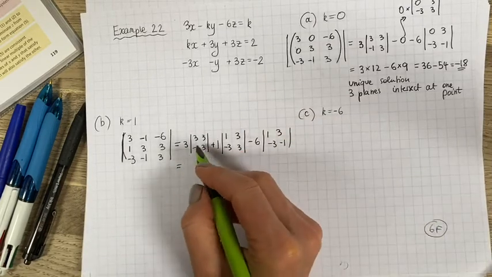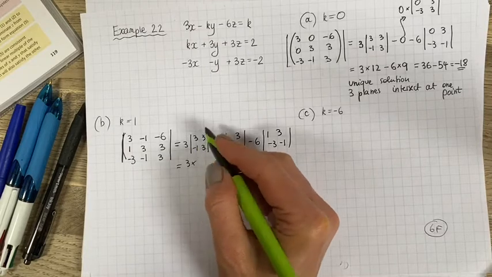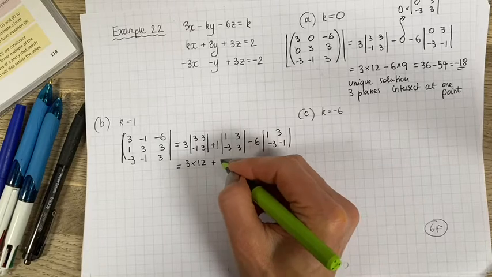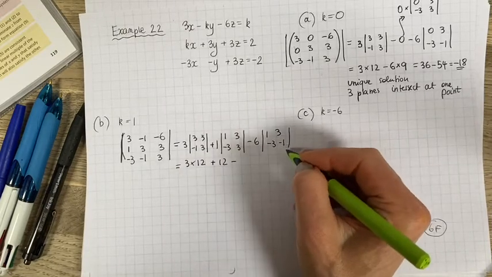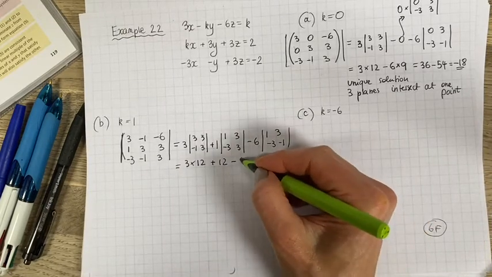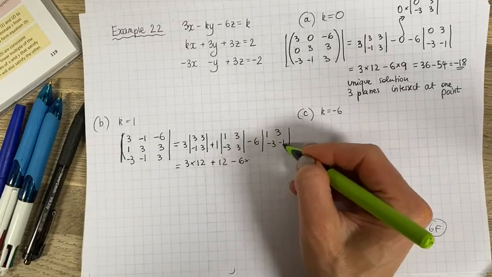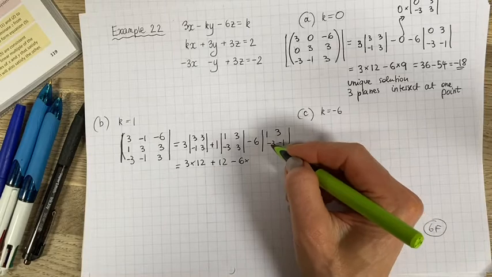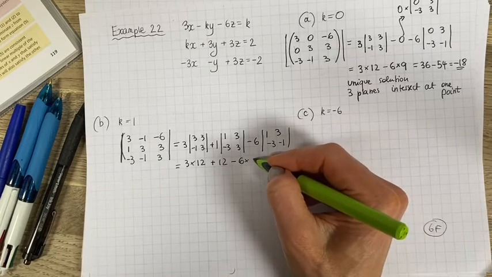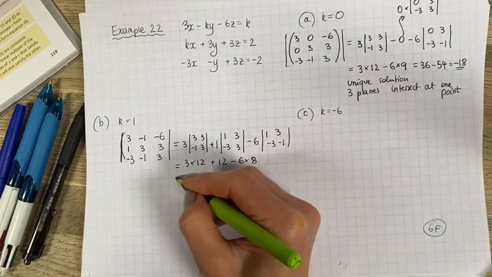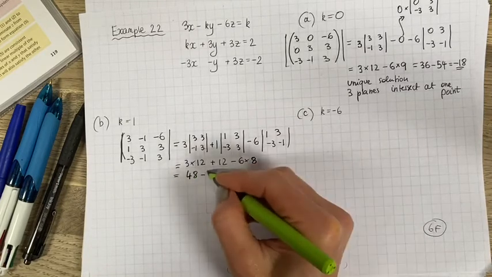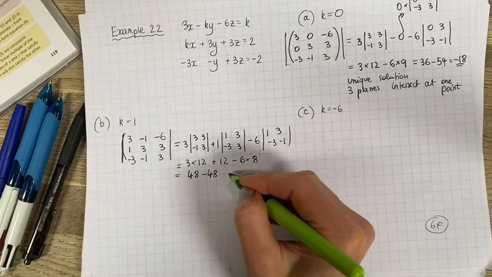So you've got 3 times 12, that's 36, plus 12, minus, and that one is 6 times minus 1 times minus 1, minus minus 9, so plus 8, that's going to be 48. So 36 plus 12 minus 48 is equal to 0.